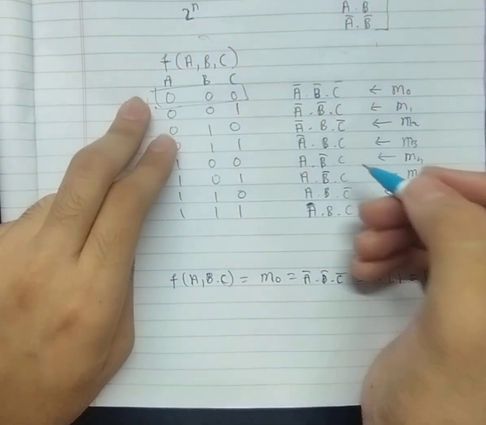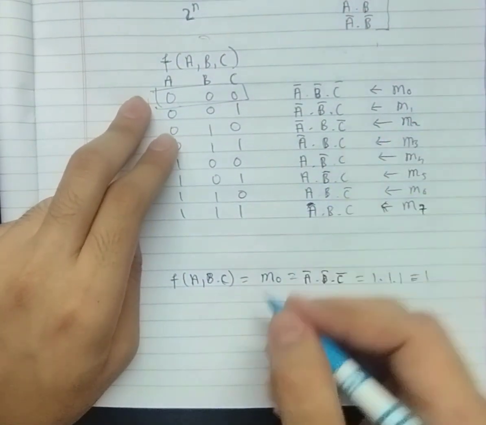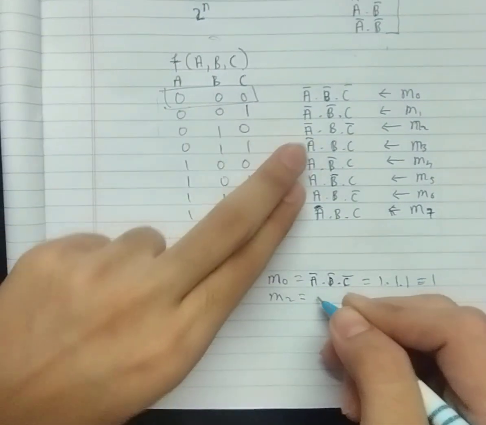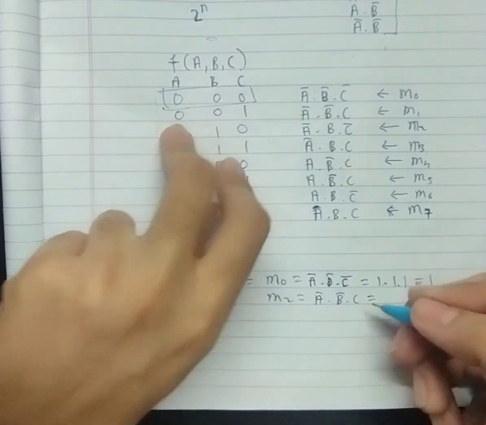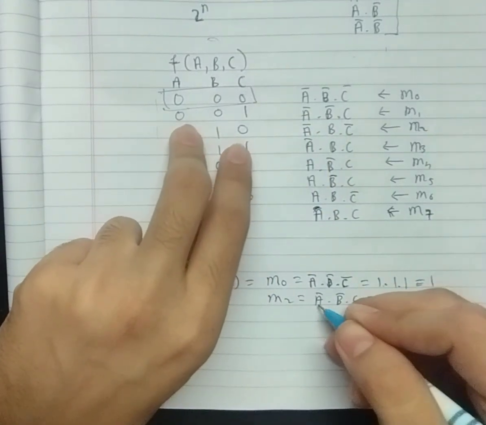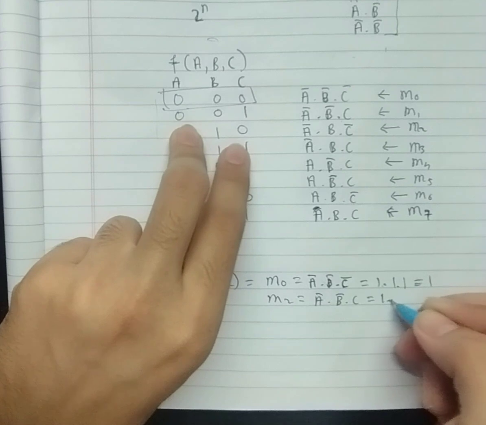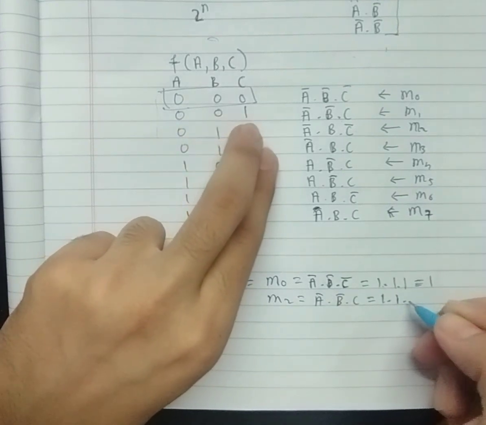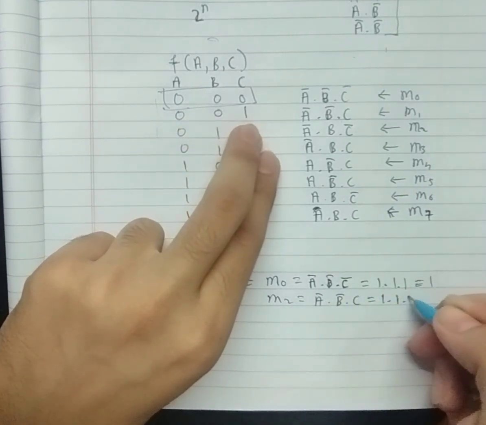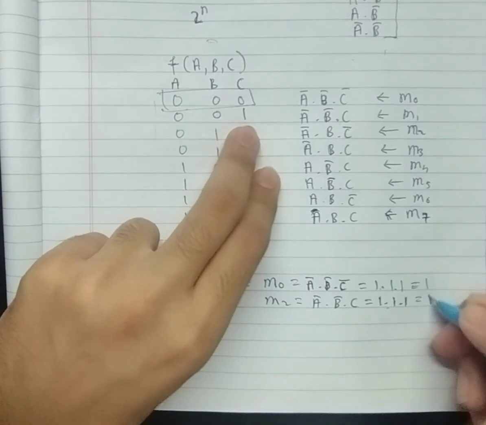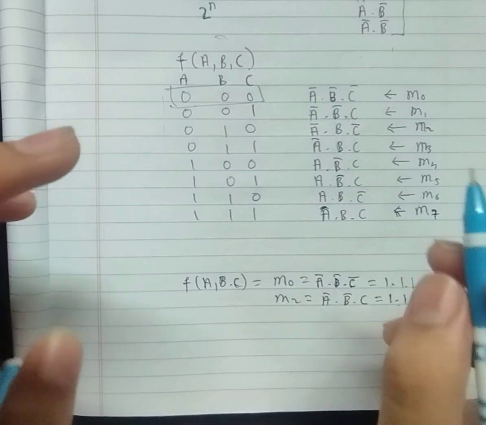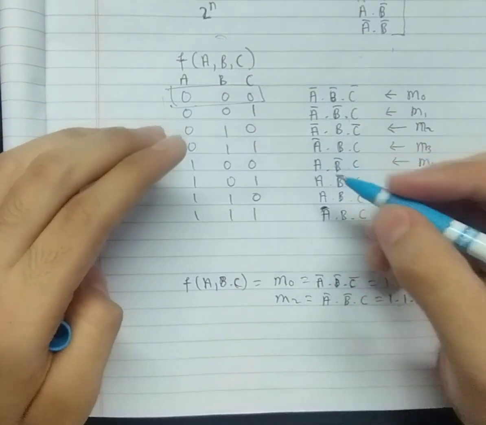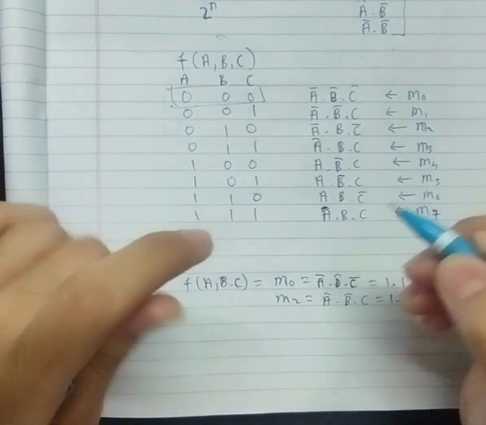For any other minterm it will be the same. Let's say it is m2. For m2 it will be a complement dot b complement dot c. So for the zeros, the complement will be 1. Again, the zero's complement will be 1, and the 1 itself will be 1. So 1 dot 1 dot 1 will be 1. For each minterm this condition is true. This is the most important condition because it will be used in many questions further.